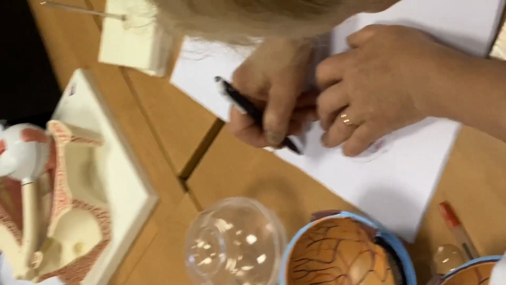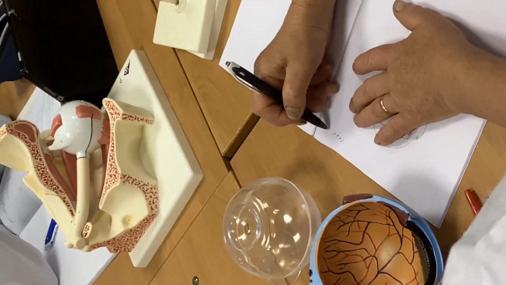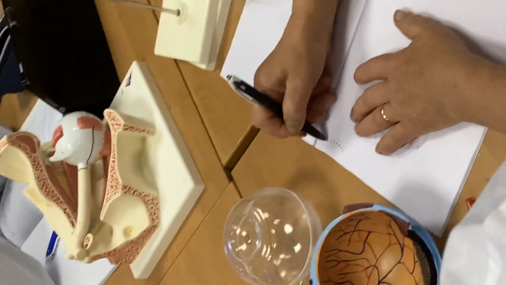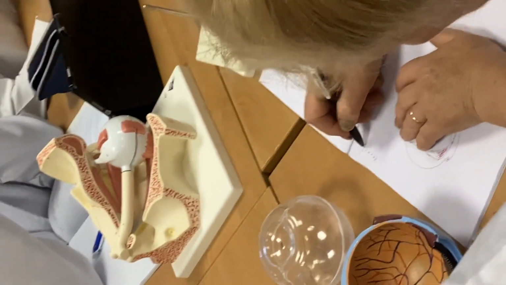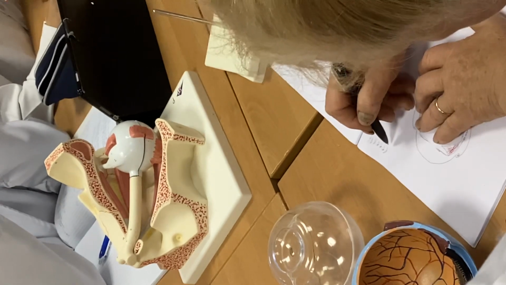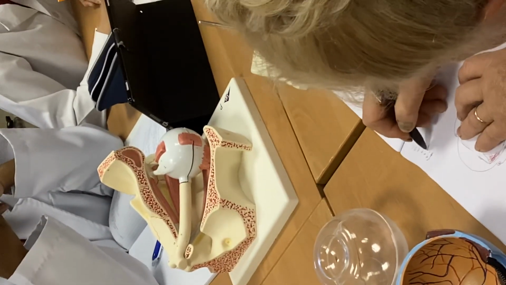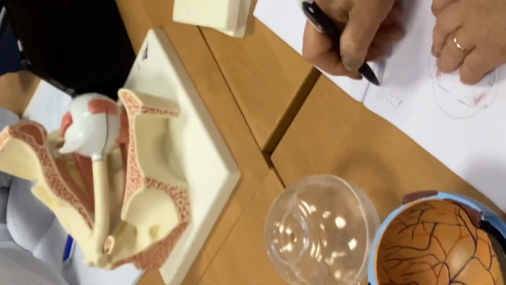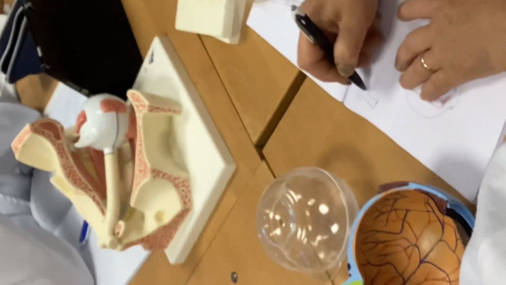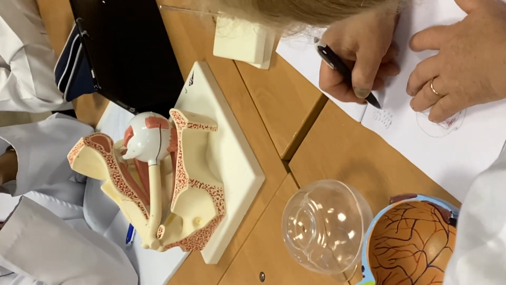And unipolar cells have different shapes, rods and cones. And by axon they connect with the second layer of the retina, which will be bipolar cells. And bipolar cells connect by synapses with the third layer of the retina, which is called multipolar cells.